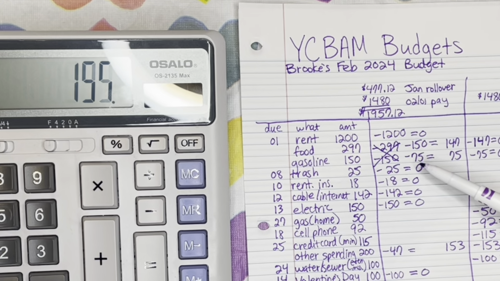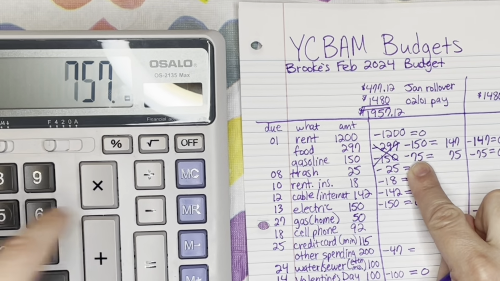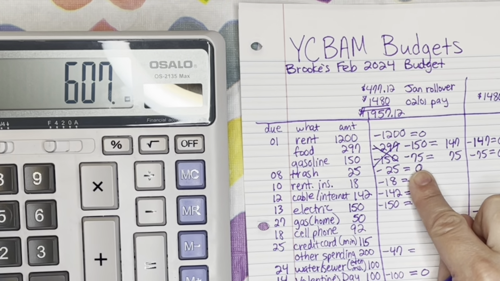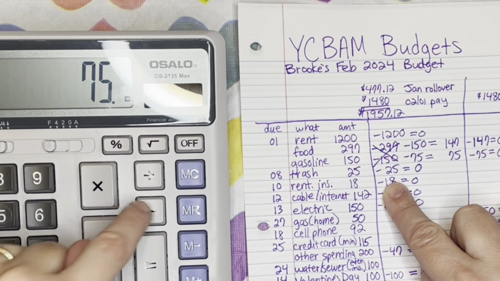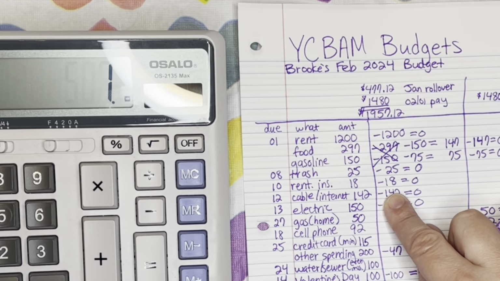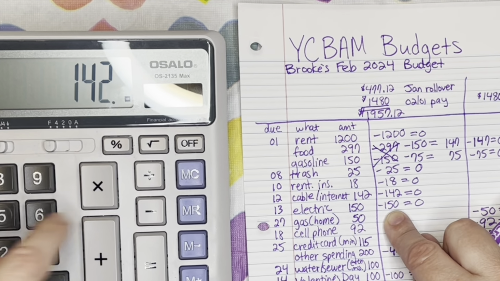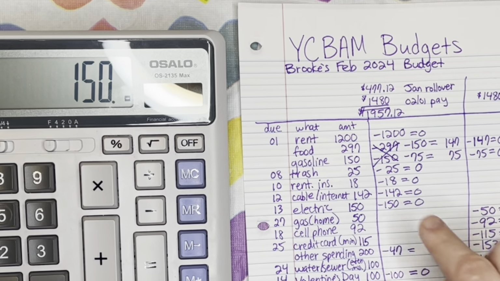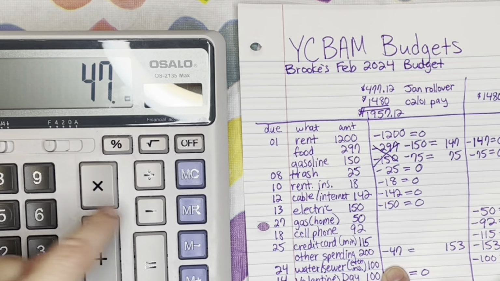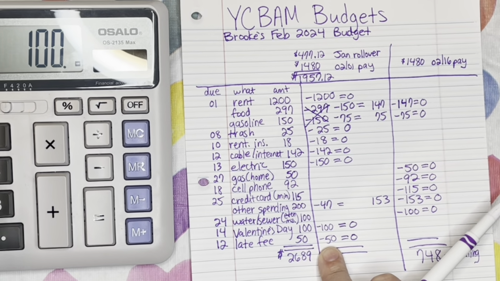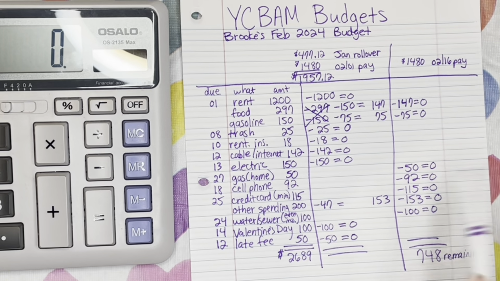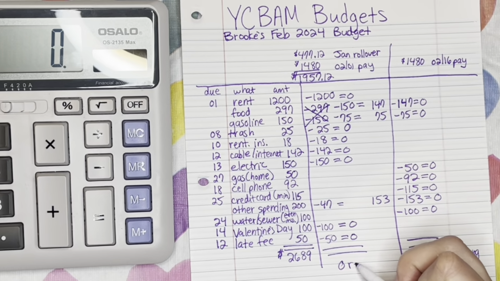And then this 1957, she paid $1,200 minus 150 minus 75 minus 25 minus 18 minus 142 minus 150 minus 47 minus 100 minus 50. That's going to be 0 remaining.